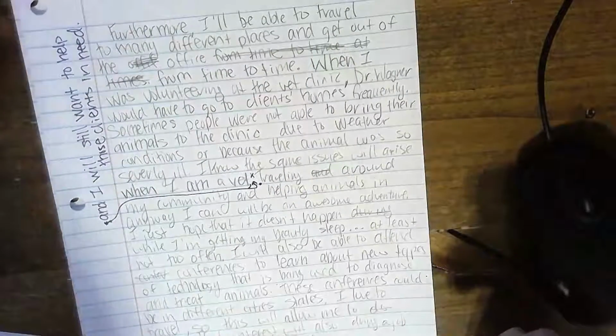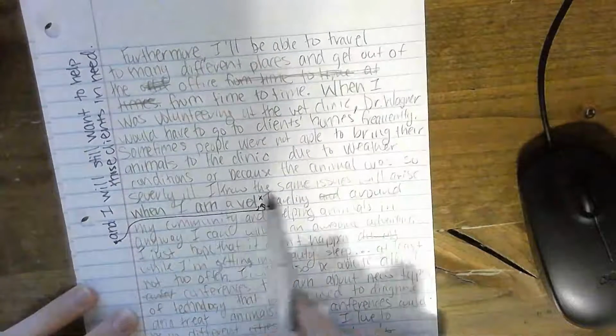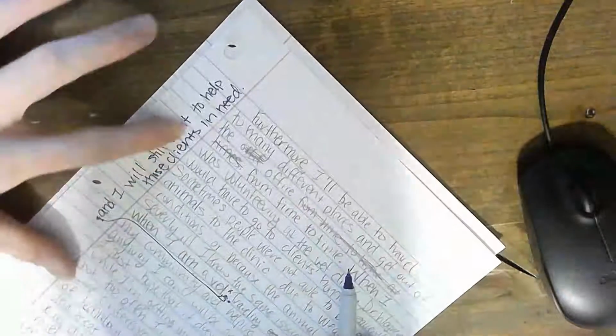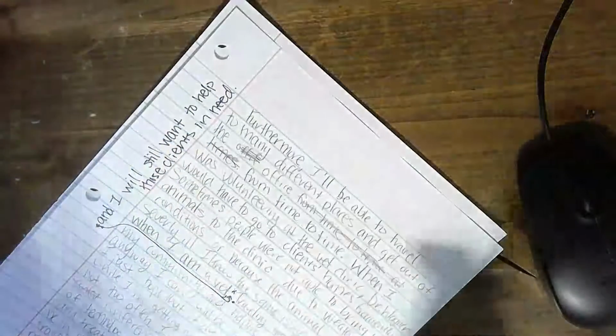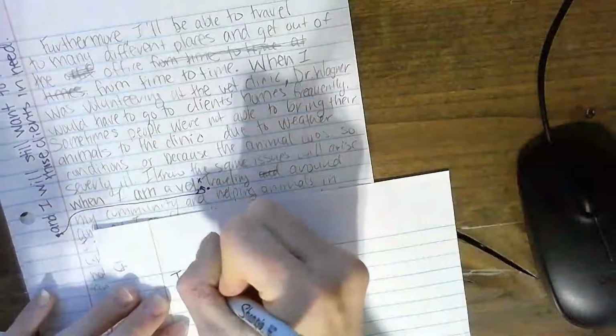Okay, so now let's read that and see if that would be a compound sentence. I know the same issues will arise when I am a vet, and I will still want to help those clients in need. I'm going to rewrite it on another paper just so I can make sure.